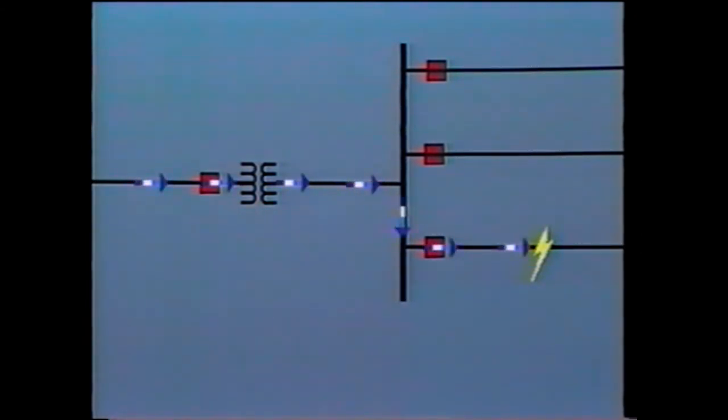Through faults would normally be cleared by other protective devices downstream. However, if the fault fails to clear, this could place a severe overload on the transformer. Heavy fault current flowing in the secondary winding will produce a corresponding relatively heavy current flow through the primary.